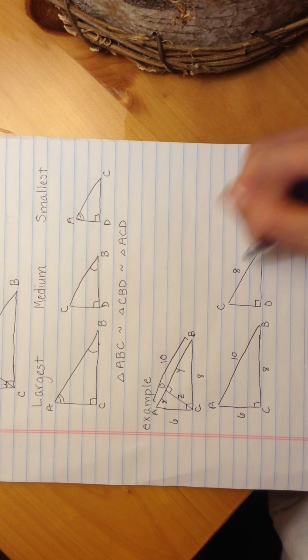6 it is. So I would write x over 6 equals, so if x matches up with 6, well, I know this side is 6, and it matches up with the 10. So 6 over 10. And then we have 10x equals 36, leading to x equaling 3.6 when I divide.